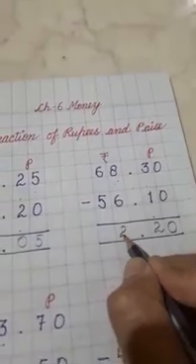Now let's start doing backward counting. What comes before 8? That is 7. 7, 6, 5, 4, 3 and 2. So 8 minus 6 is 2.